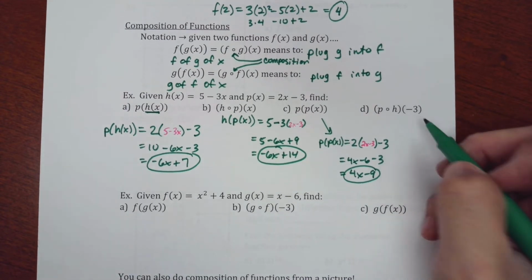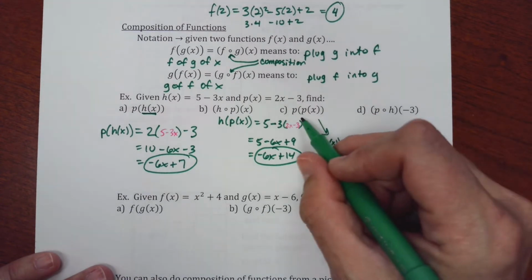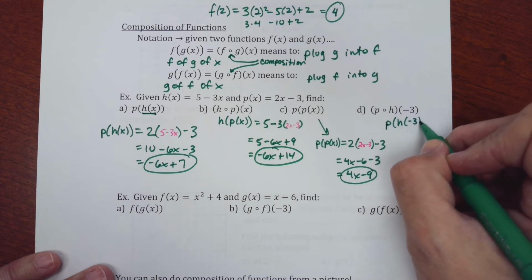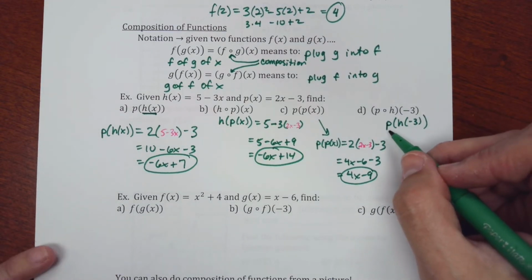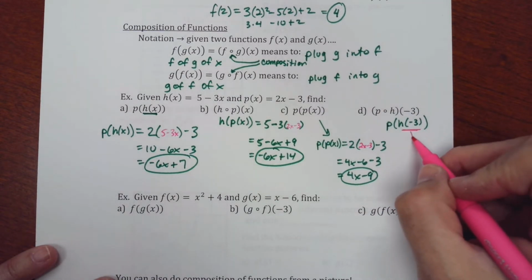All right, and the last one. So you notice the last one has a number. So what this means, if I write it the regular way, it's always better to write it like this. So this means p of h of negative 3. So p is the boss, yes, but what I've given you right here is something that you're able to find the answer to.